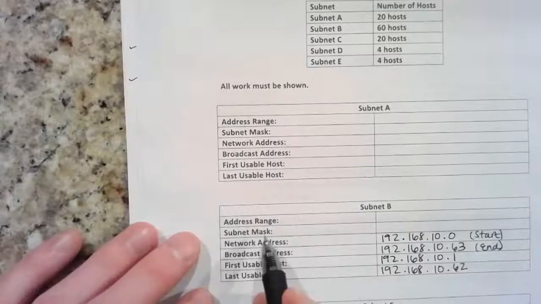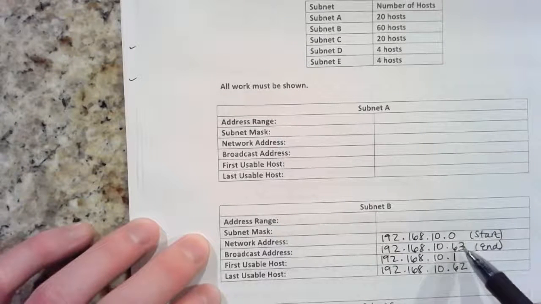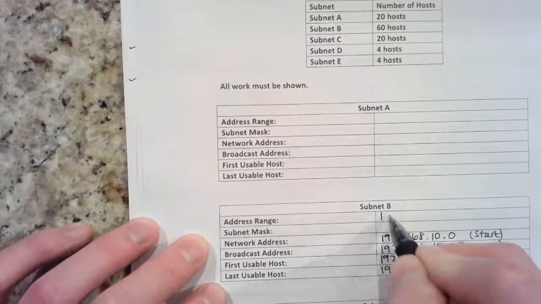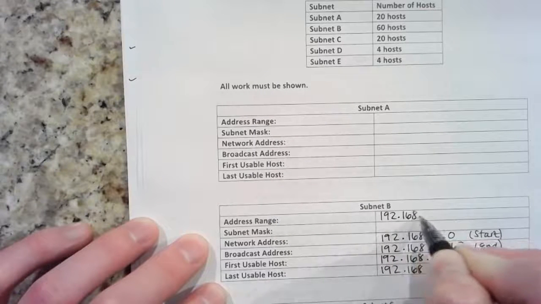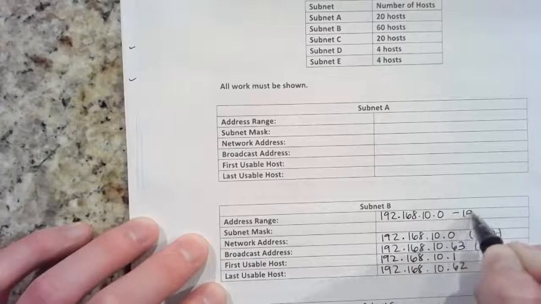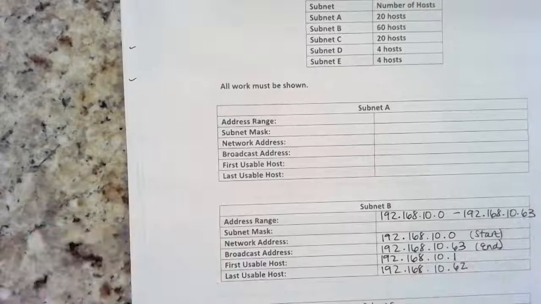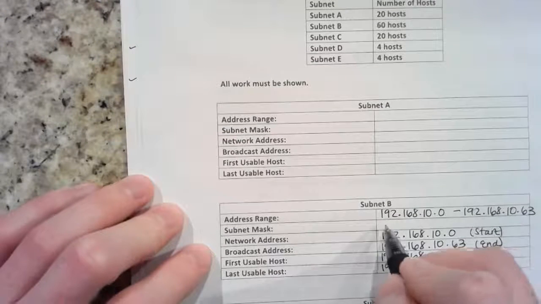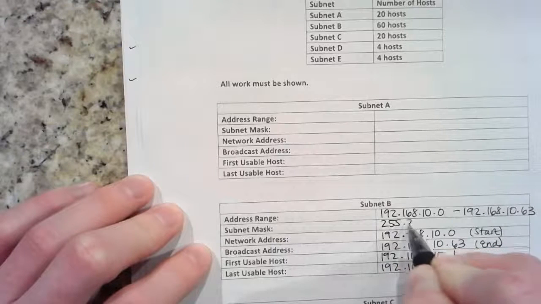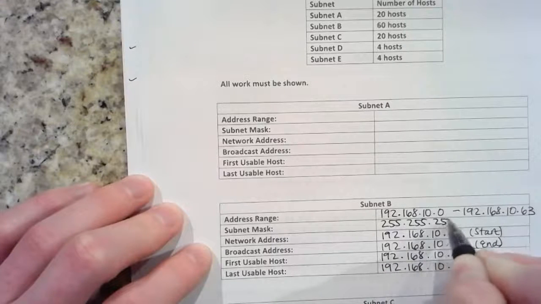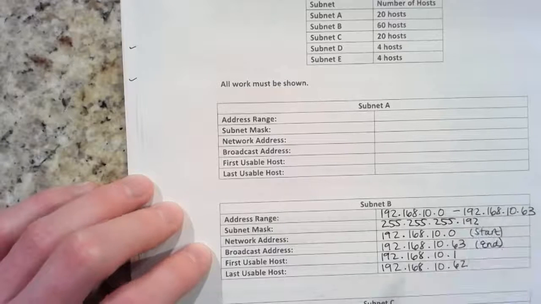So when I say an address range here, I mean the beginning and the end. So it'll go from 192.168.10.0 through 192.168.10.63. Okay, so the address range, because you're thinking about it like all the addresses in subnet B should fall within that range. If one falls outside of that range, like for instance, .64, it will not work, okay? The subnet mask, we transfer over 255.255.255.192, okay?